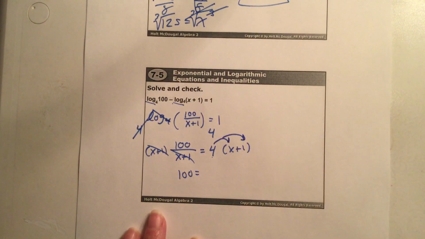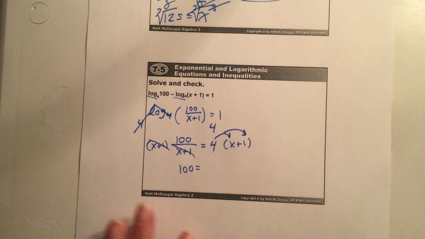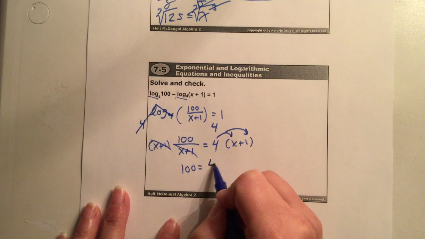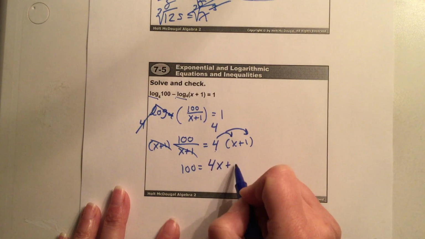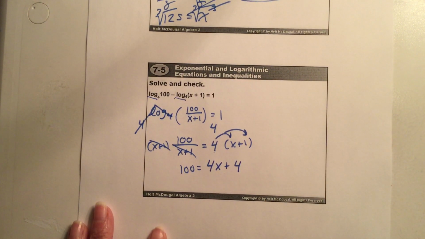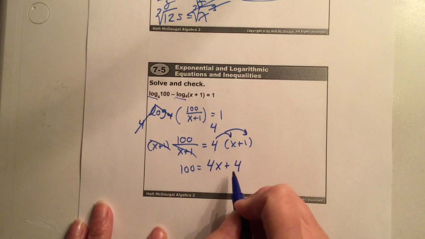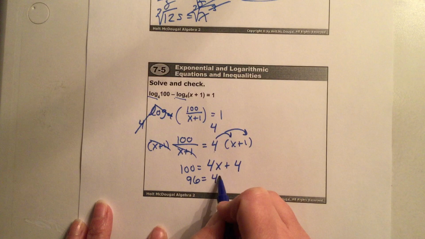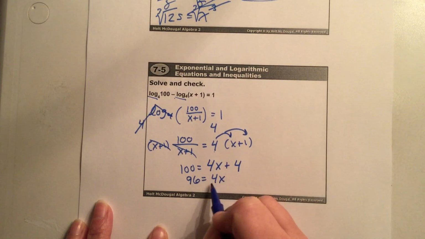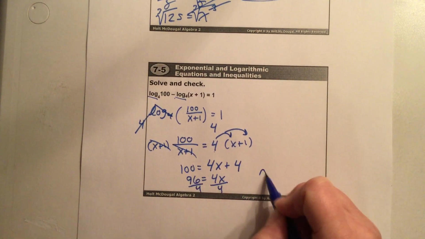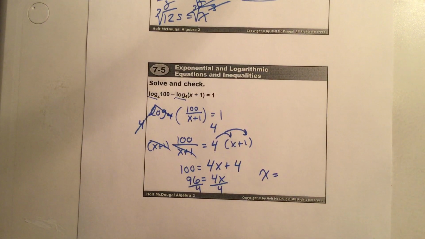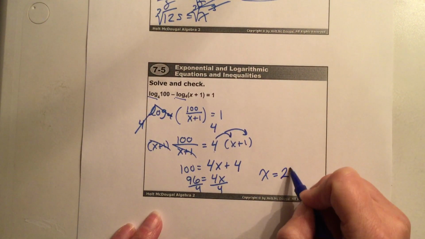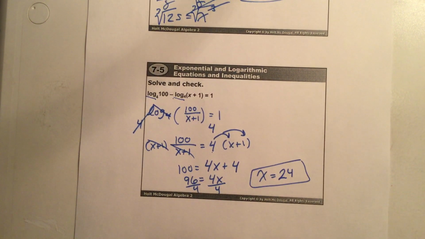So again, you'd have to make sure that you are distributing. That 4 goes to both terms. 4 times x is 4x. 4 times 1 is 4. To solve for x, minus 4 to each side. 100 minus 4 is 96. Divide both sides by 4. 96 divided by 4 is 24, and you're done.